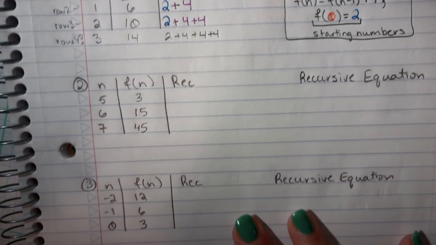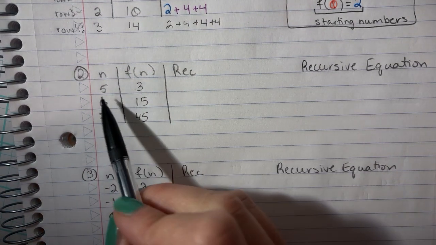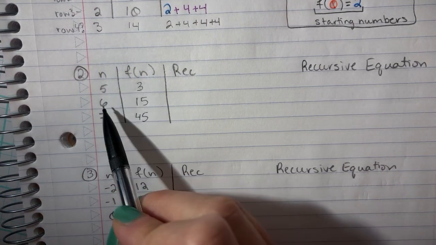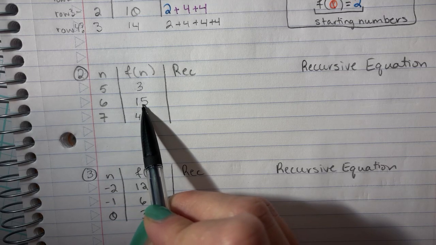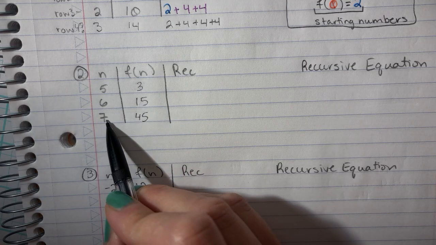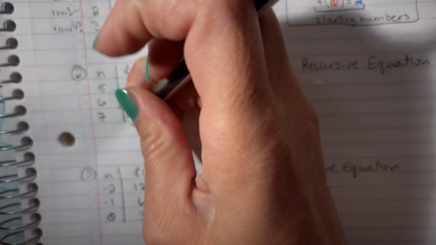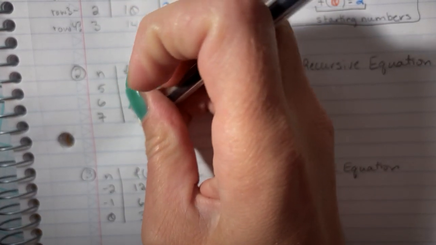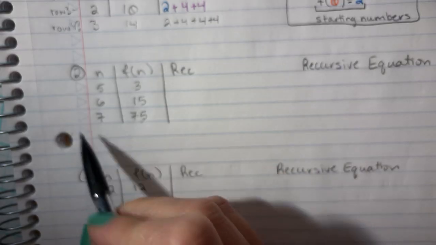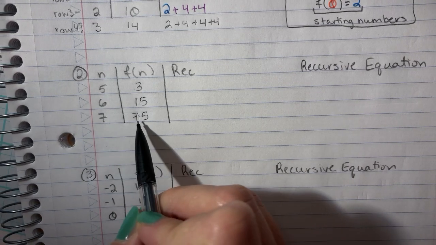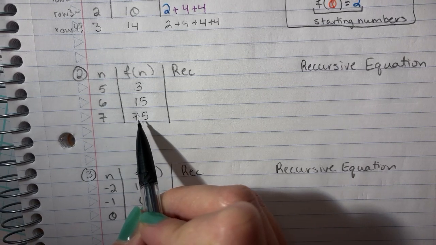So let's look at number next. We have time 5 with 3 dots, time 6 with 15 dots, and time 7 with 75 dots.